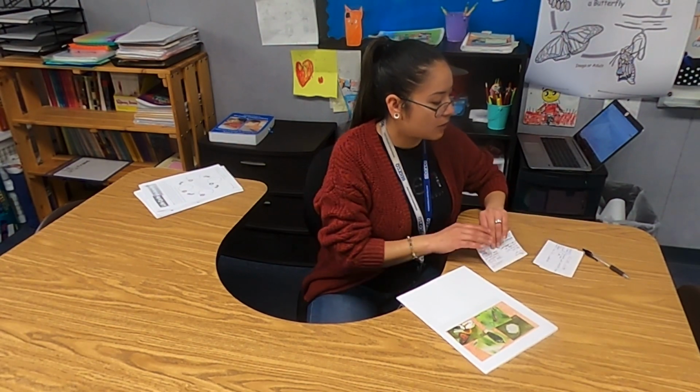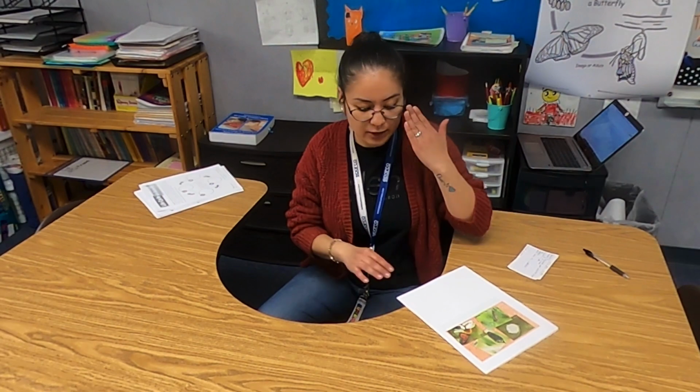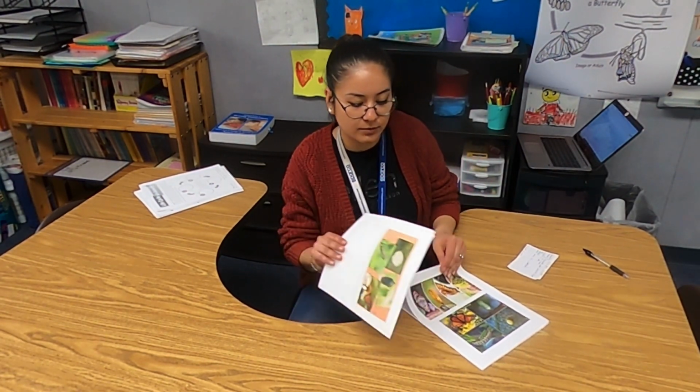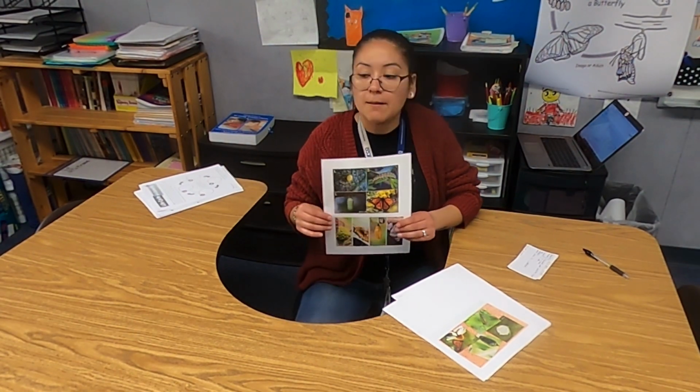So the words that we are going to be going over are butterfly. That's going to be one of our words, right? But we already know what a butterfly is, right? Many of us know what a butterfly is. We have pictures of butterflies here. There's many different kinds of butterflies.